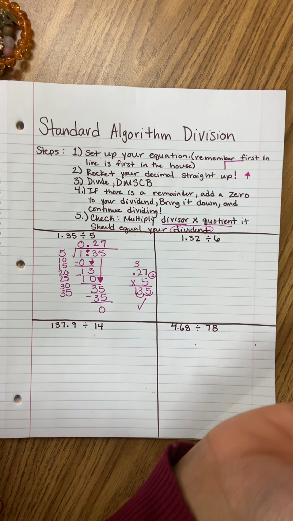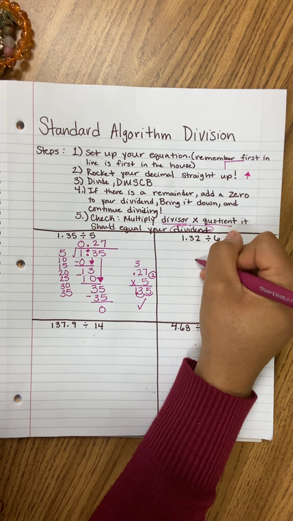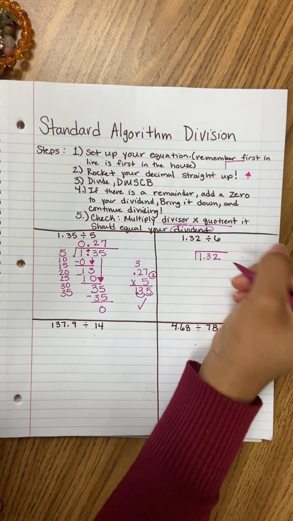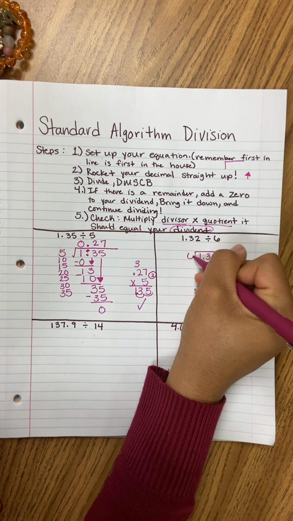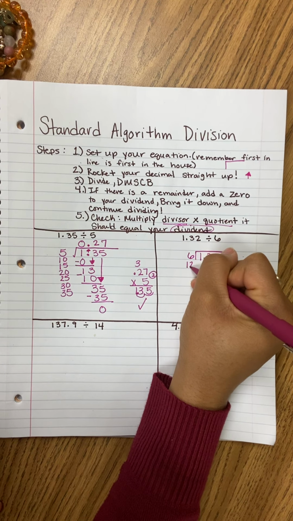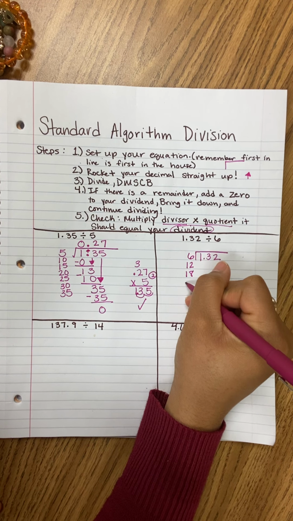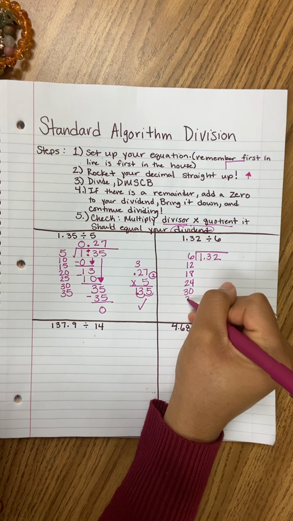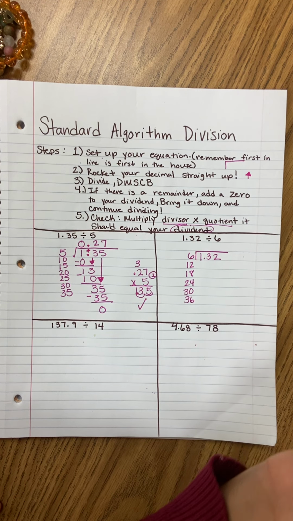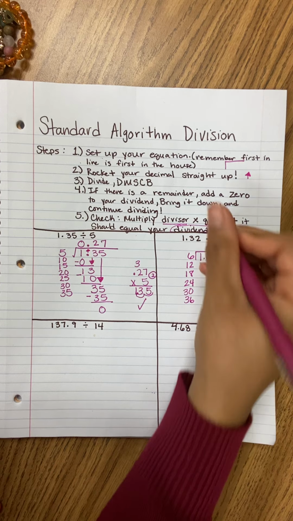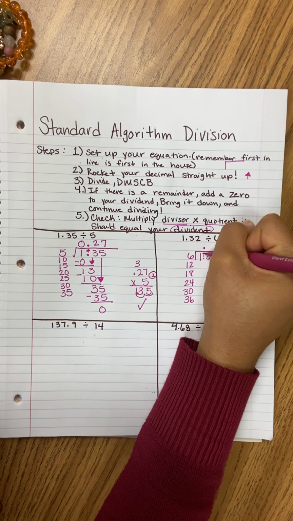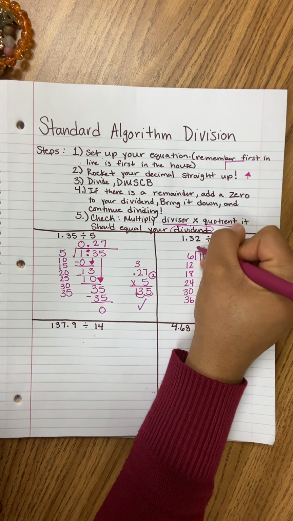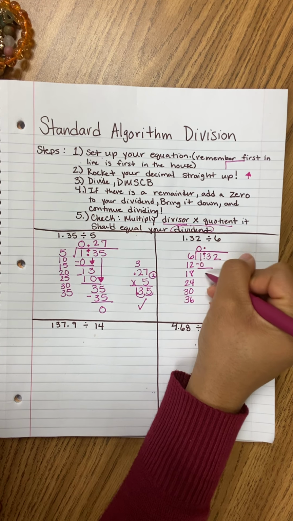Now, next problem. My first number still needs to go inside of my box. My divisor goes on the outside. List my multiples. If I need more, I'll add more later. Okay, bring your decimal straight up. Do not forget to bring your decimal straight up. Can 6 go into 1? No, if I have $1, I can't spend 6.